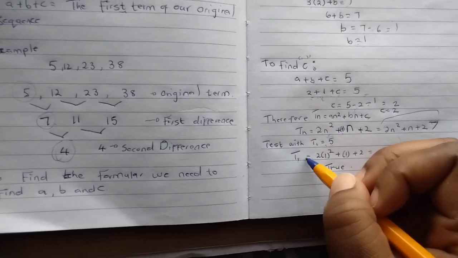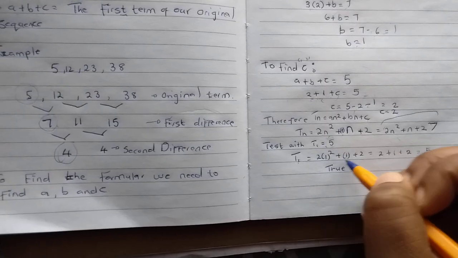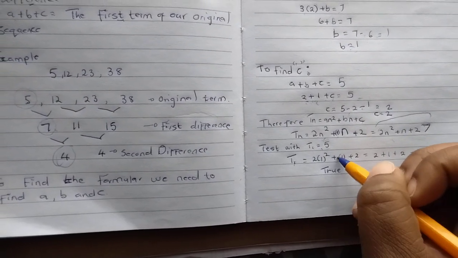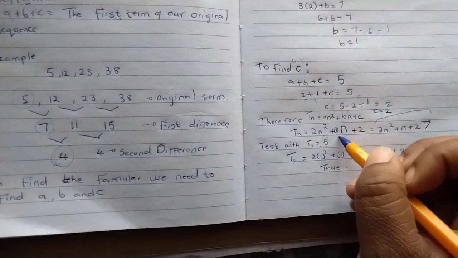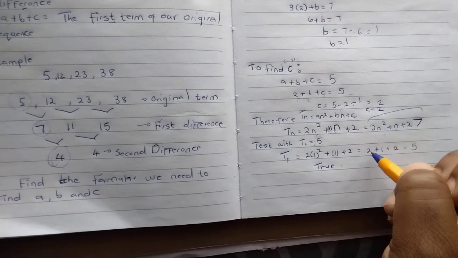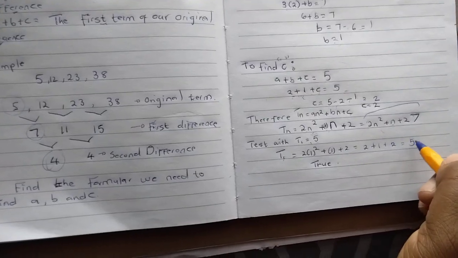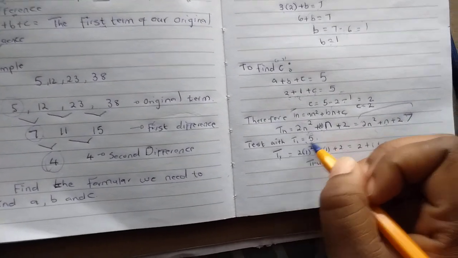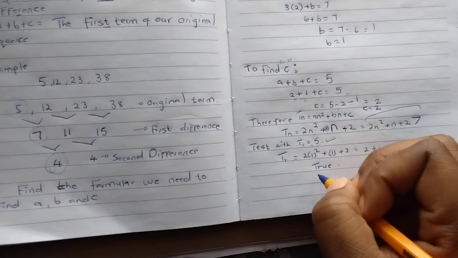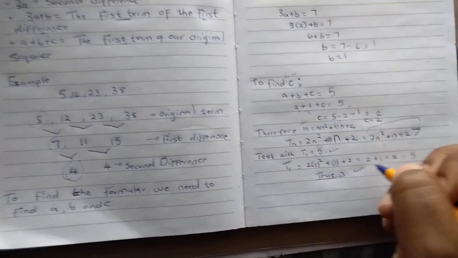So T1 equals 2 into 1 squared in brackets, plus 1, which is the n right here, plus 2. So it's 2 plus 1 plus 2 equals 5, and T1 equals 5. Then this is true, meaning the formula is correct.